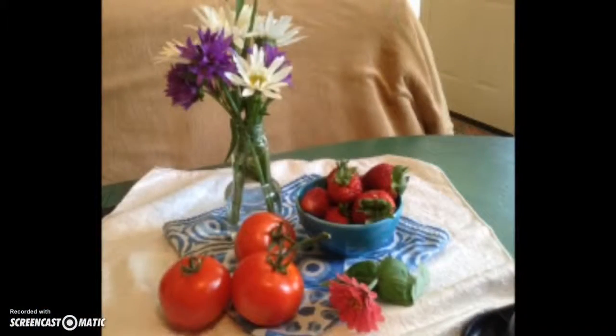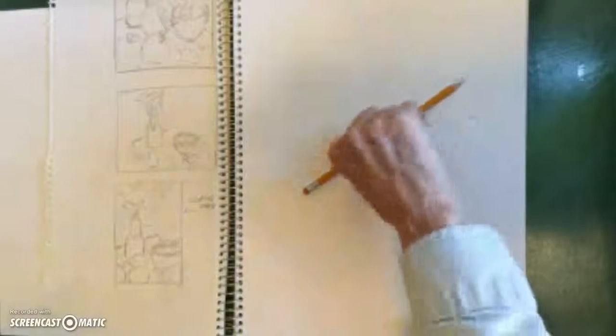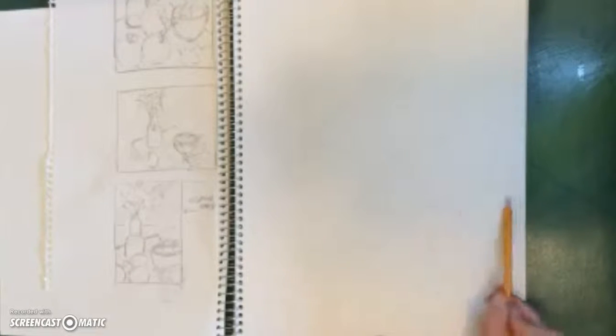Okay, Coach Hogarth again. So here's our still life. We've kind of messed around with different variations of it. And as we design our composition, we need to design it so that we have an interesting arrangement of the line, shape, value, color, texture, all those elements of art that we've been talking about.